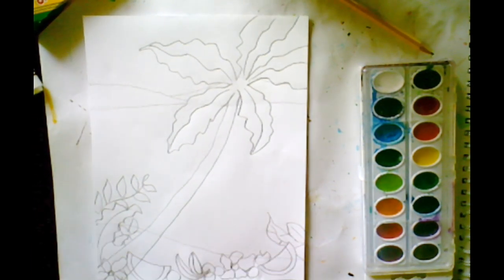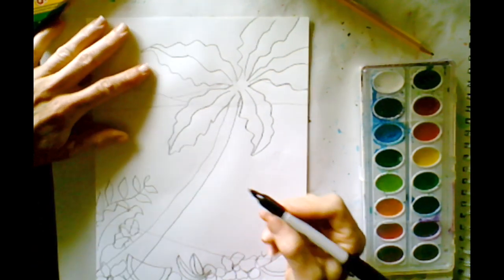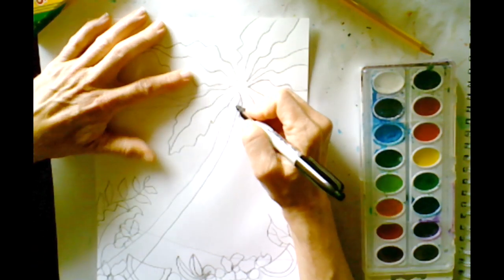So, in the foreground, I'm going to outline my palm tree.